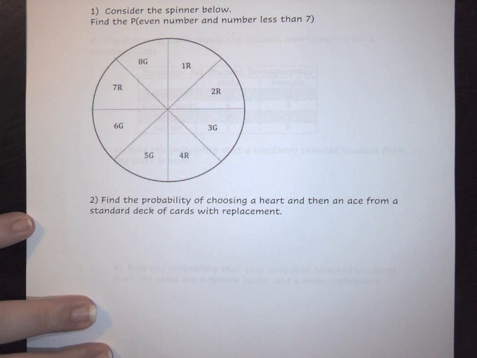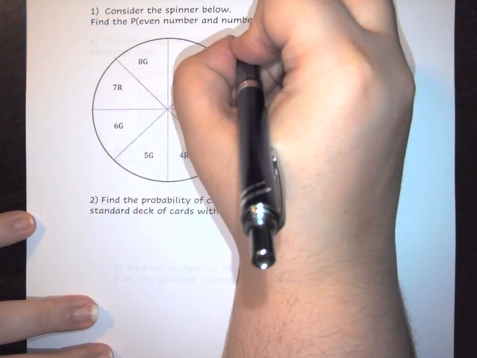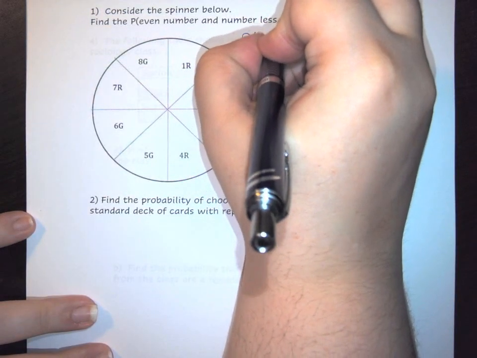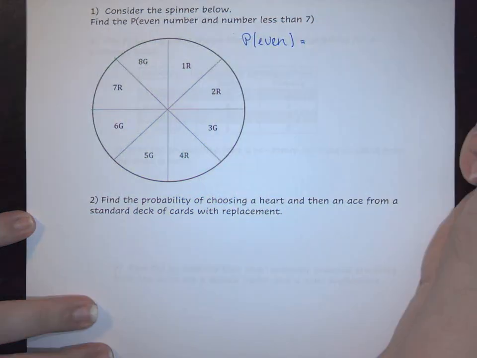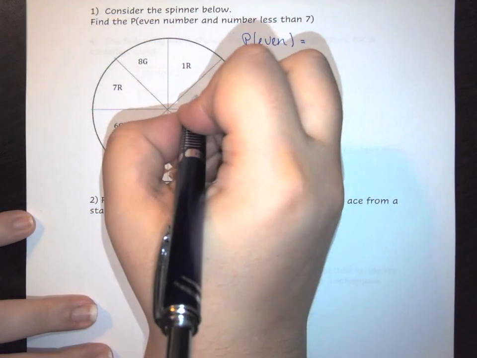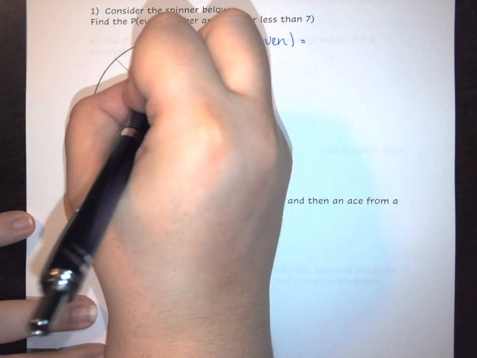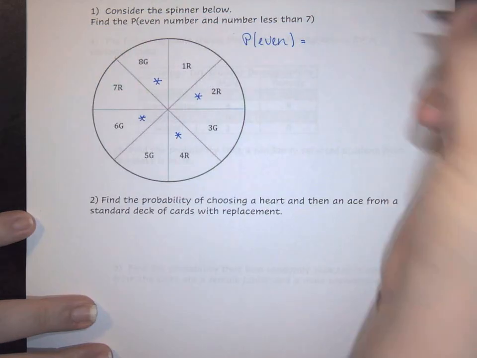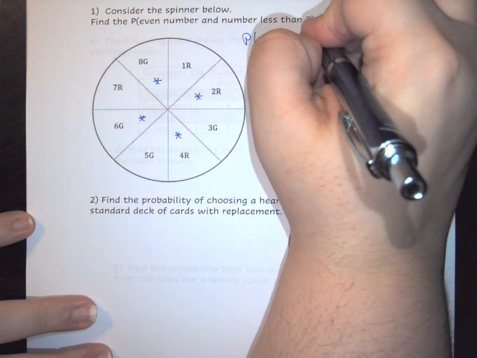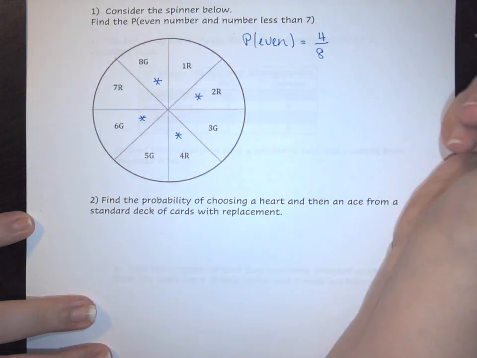So the first thing we need to do is look at the probability of spinning an even number. That's my first event. So here we would have 2, 4, 6, and 8. So this would give me 4 choices out of my 8 total choices.